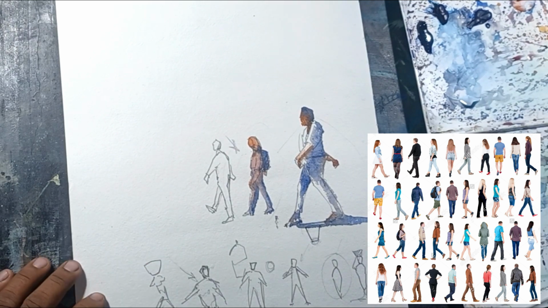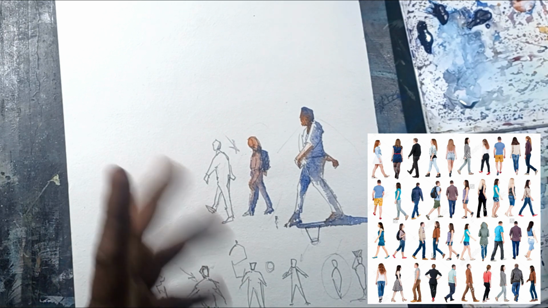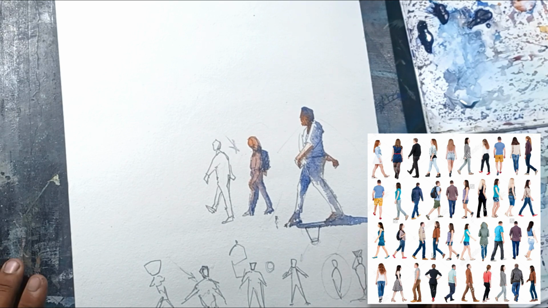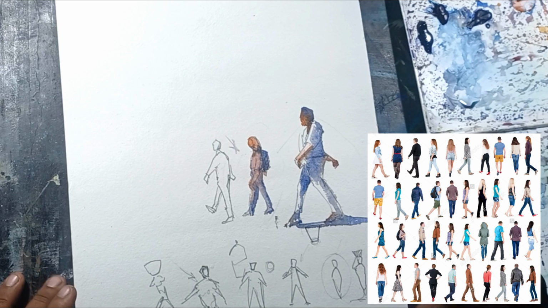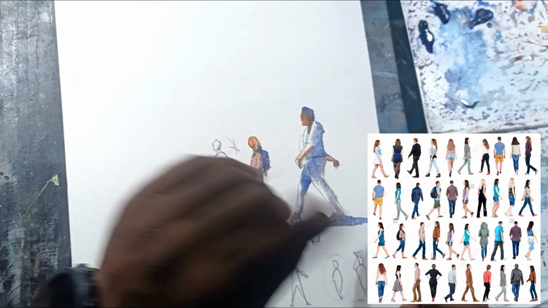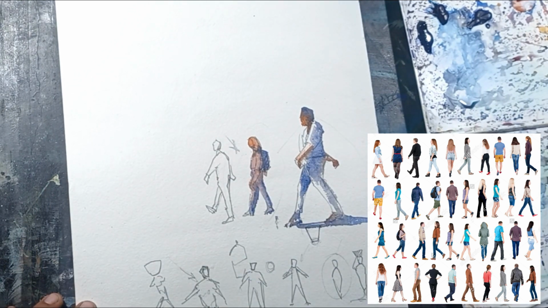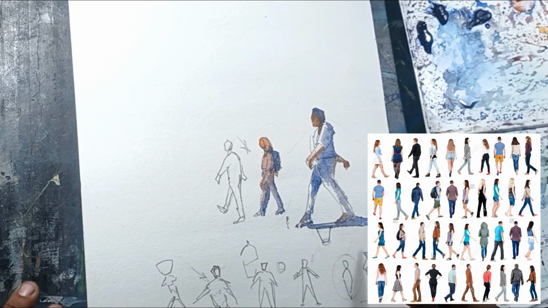So any shape, any style. Let's say I'm going to make, so there is a lady in the second, right? Like in the first row, second lady. Just see her. How is she walking?